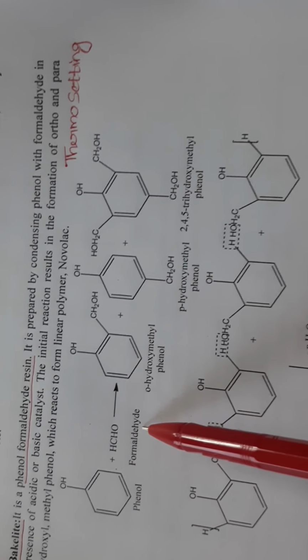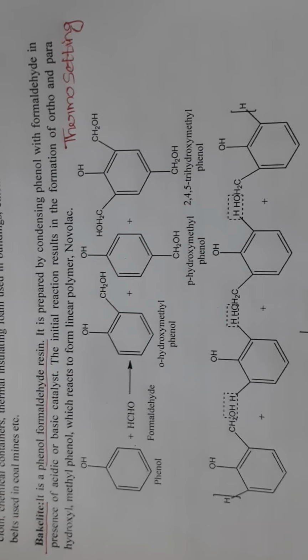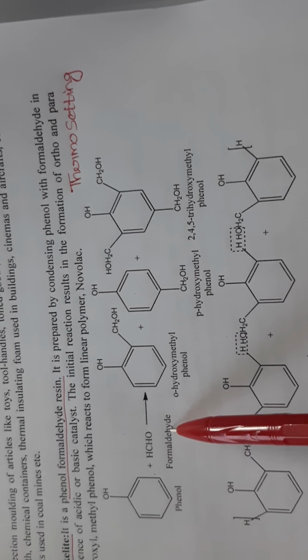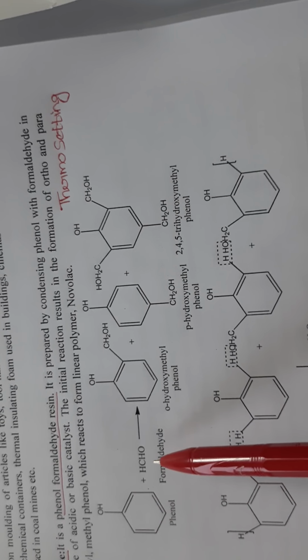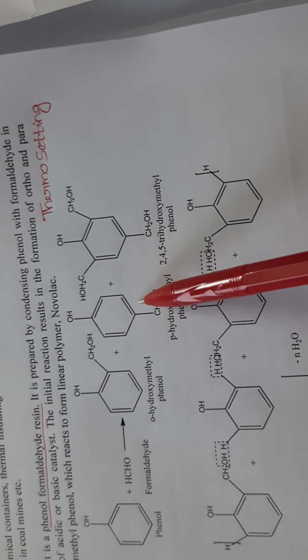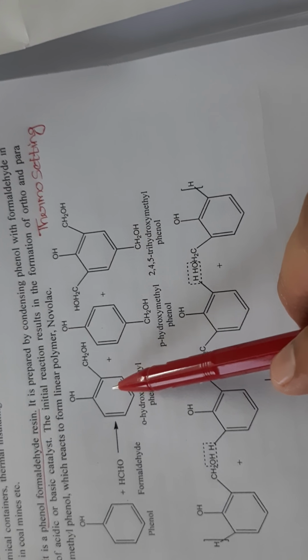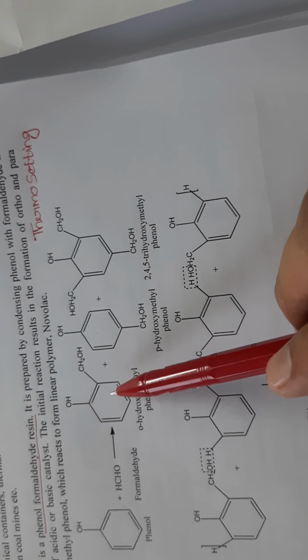See, in this case, phenol and formaldehyde, these two are starting materials. That's why this resin or polymer is called phenol formaldehyde. This is phenol and this is formaldehyde. When these two react together, there will be a formation of ortho product, para product, and 2,4,6 trihydroxymethyl phenol product. The ortho product is very convenient for further reactions, so the ortho product will undergo further reactions.